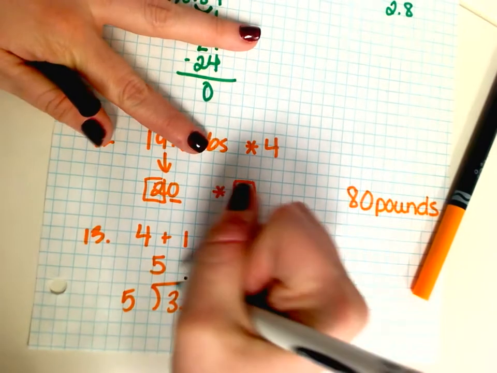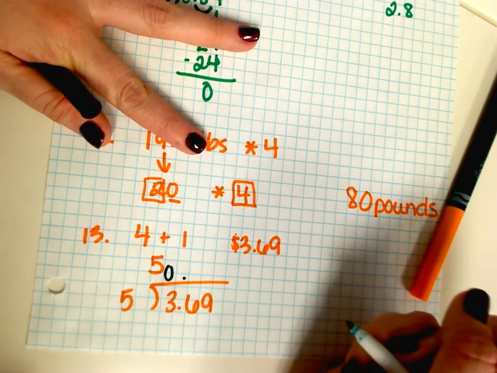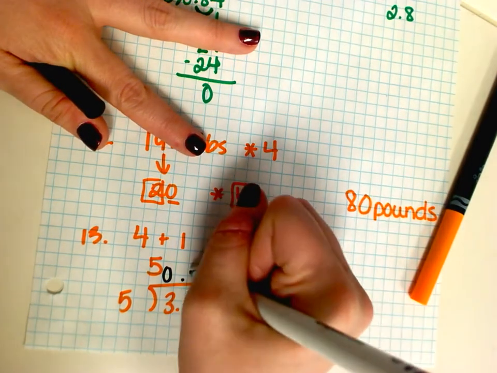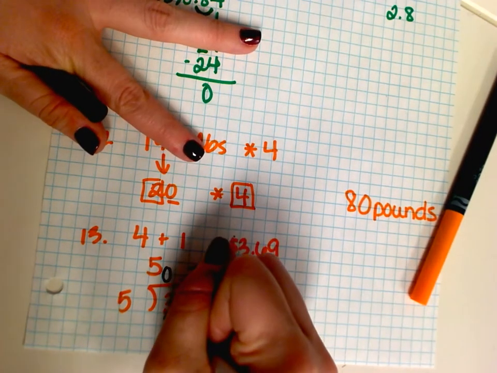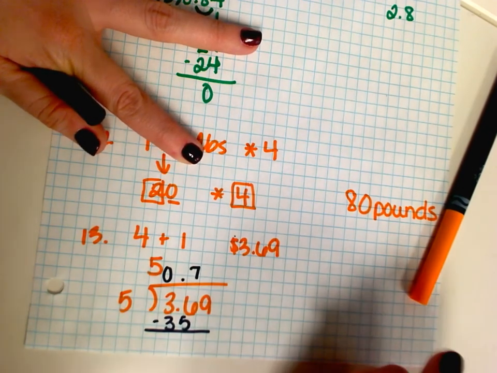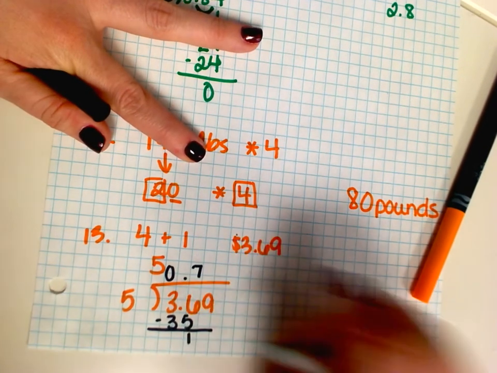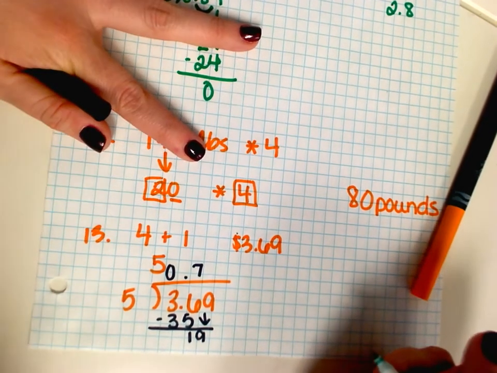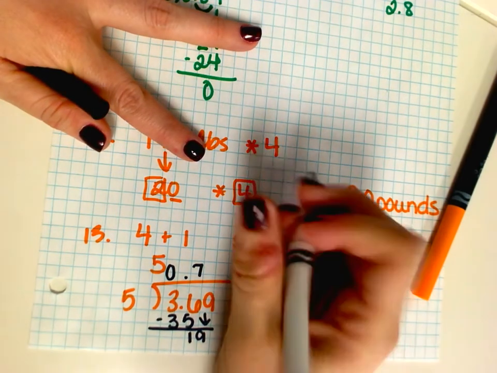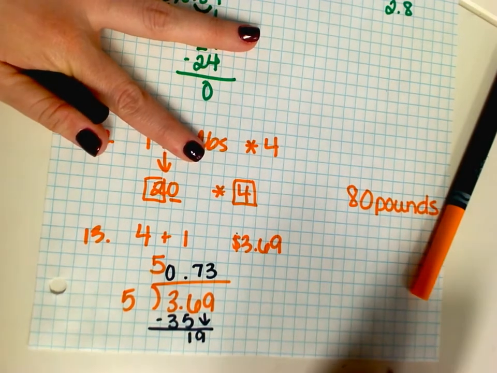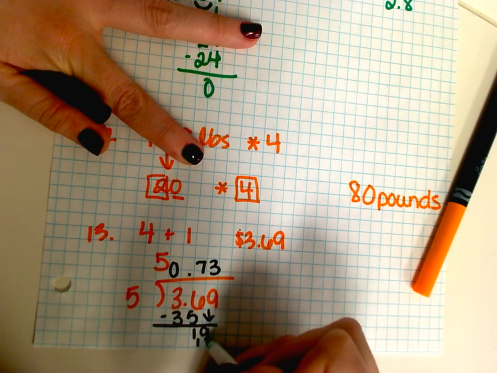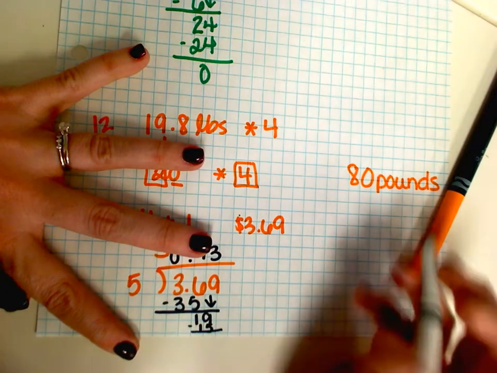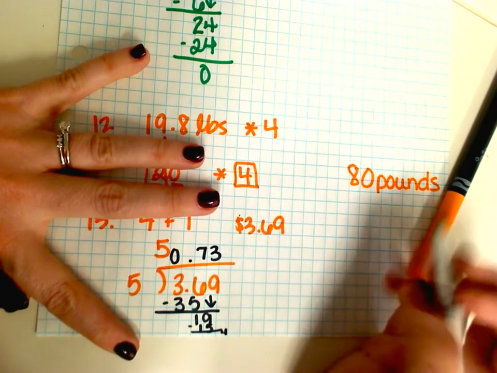Can 5 go into 3? No. Can 5 go into 36? Yeah. Okay, how many times? 7. Very good. 7 times 5 is? 35. Wonderful. 36 minus 35 is? 1. Bring down the 9. Can 5 go into 19? Yeah. How many times? 3 times. And 3 times 5 is? 15. I did not give myself enough space here. 19 minus 15 is? 4. What do I do now?